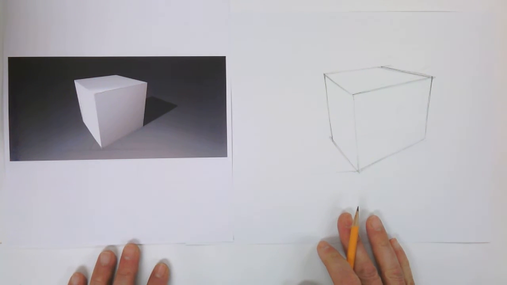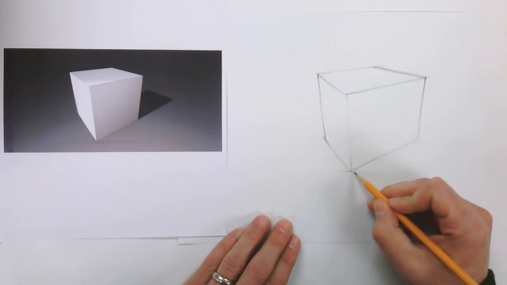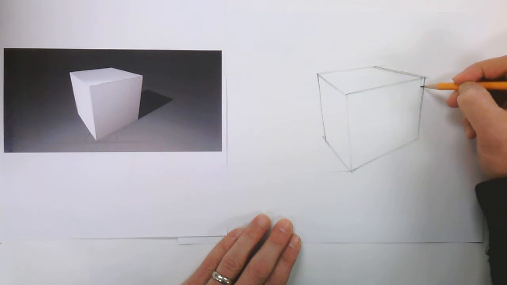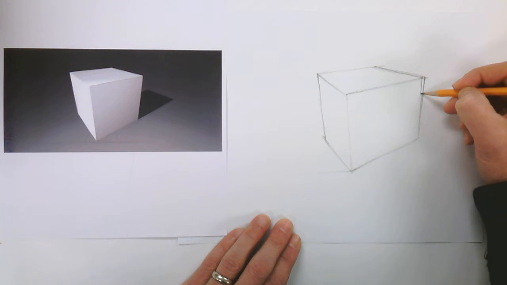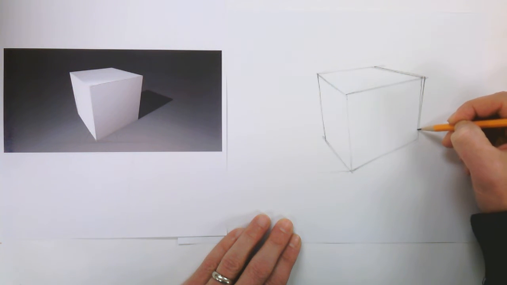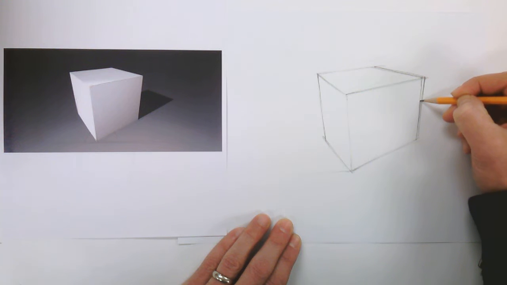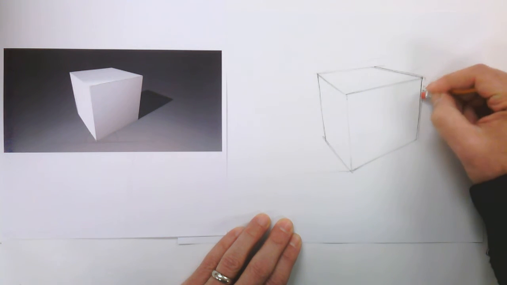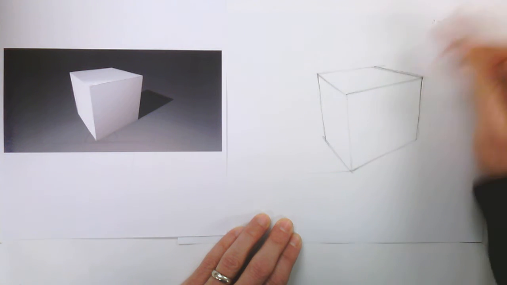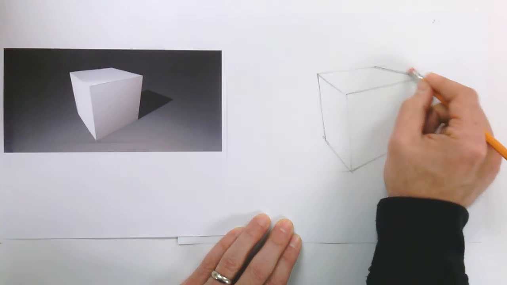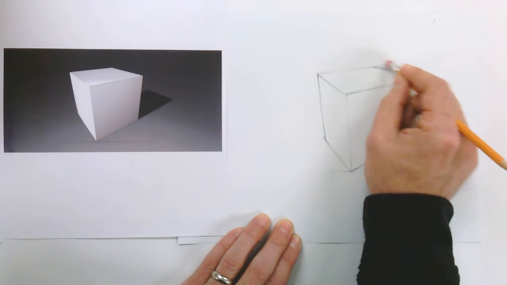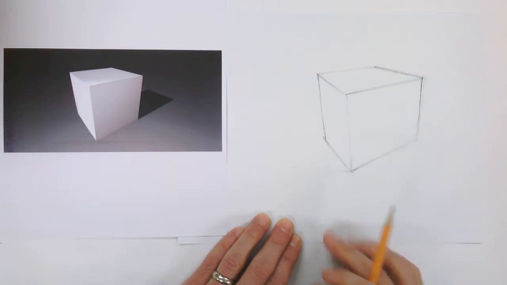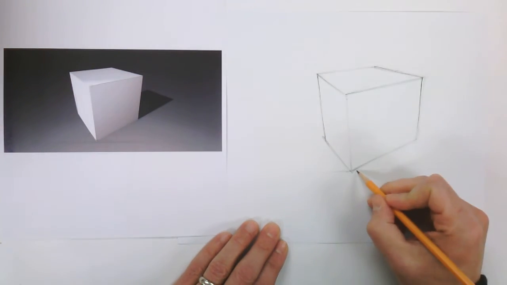Okay, so that seems okay. I might have made this just a little longer than I needed to. Just make a quick correction here. And again, if you need to use a ruler, go ahead and use a ruler. I think I'm just a little impatient, so I'm just doing this by hand, and hopefully my eyes help me see the difference, or where the lines are supposed to be.